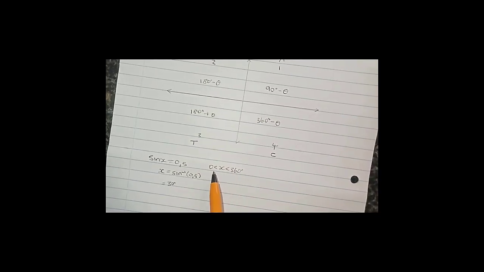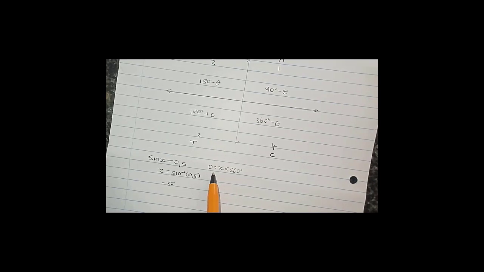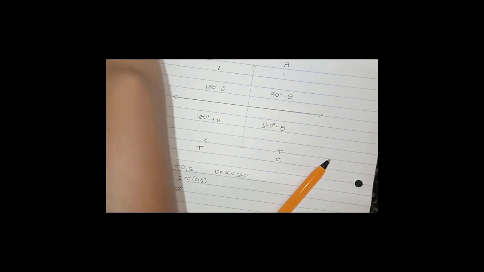And then we should also look at our limit. Our limit says x is between 0 and 360. So this means we are looking at, this is the 0 degrees line. When you go this way, 90, 180, this is 270, this is 360.